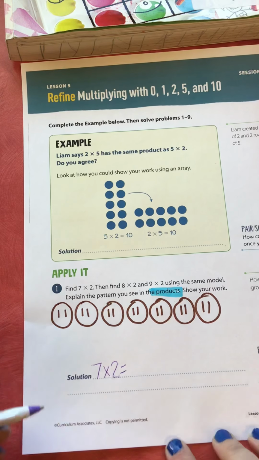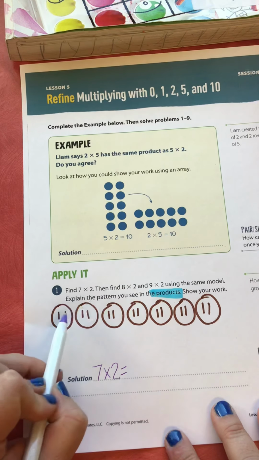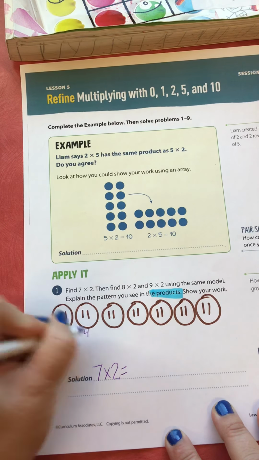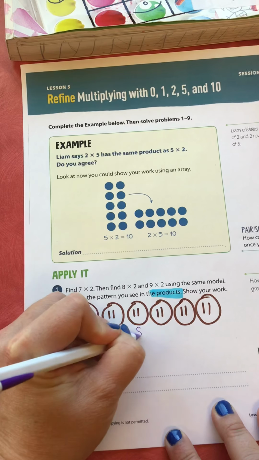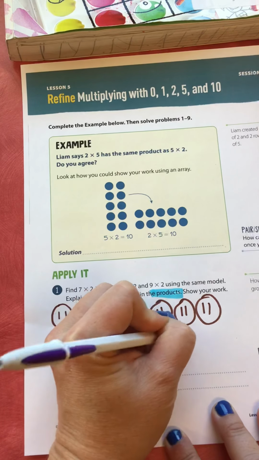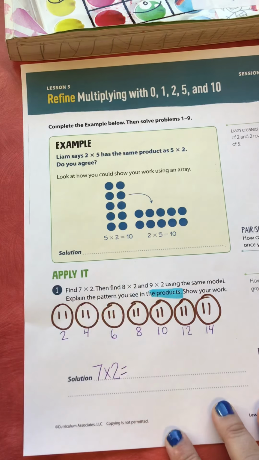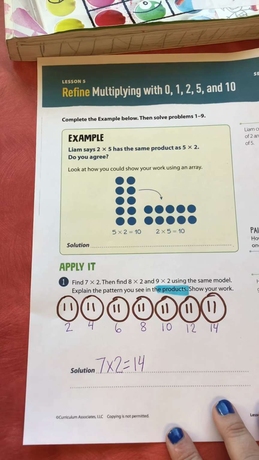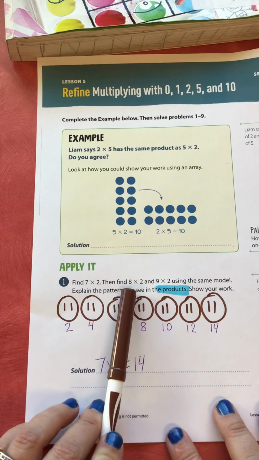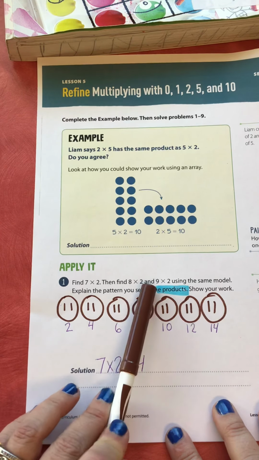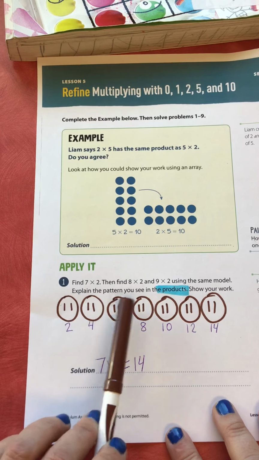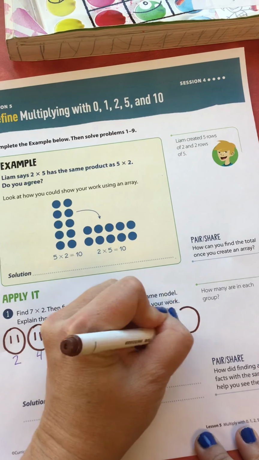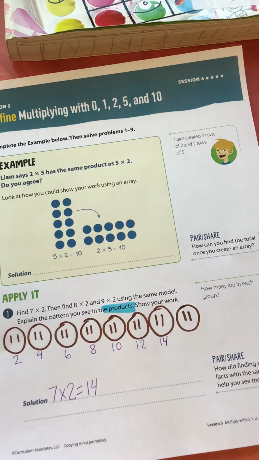What is our product? What is the total? Well, we could skip count by what? 2. 2, 4, 6, 8, 10, 12, 14. So 7 times 2 equals 14. Now, it says draw a model with 8 times 2, 8 groups of 2. Well, right now we have 1, 2, 3, 4, 5, 6, 7. We have 7 groups of 2, so I can just add one more group of 2.